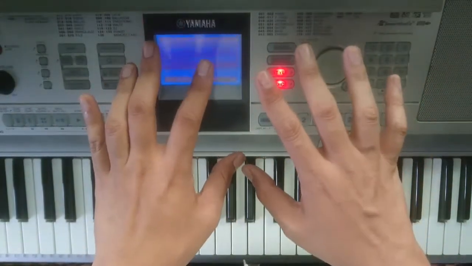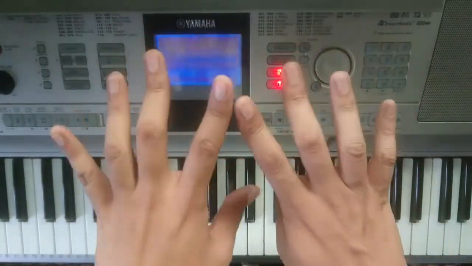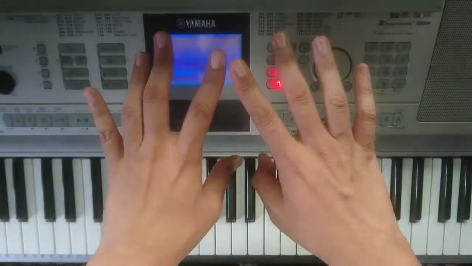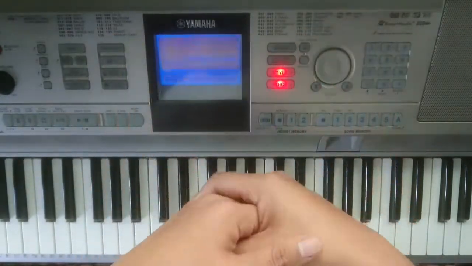Still, my hands are doing the talking. I've got really crooked fingers. Oh my goodness, no, only my fingers are crooked. I'm not a crooked fella, I'm a nice fella.